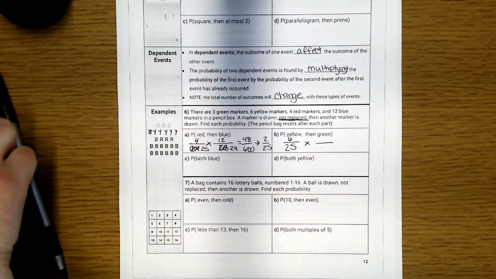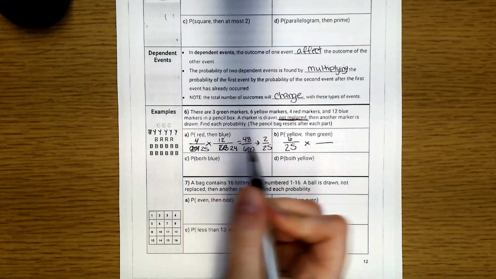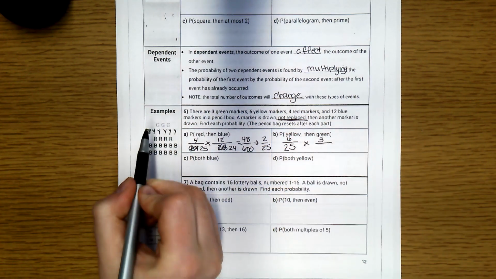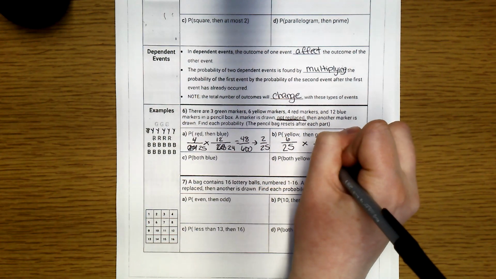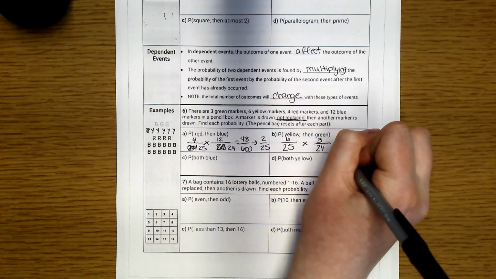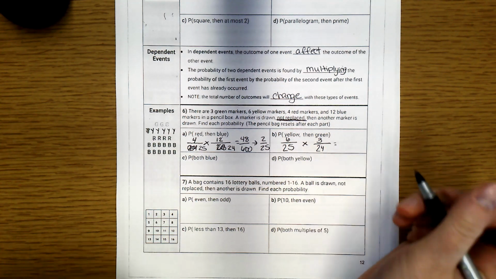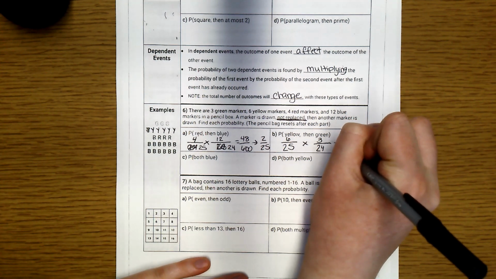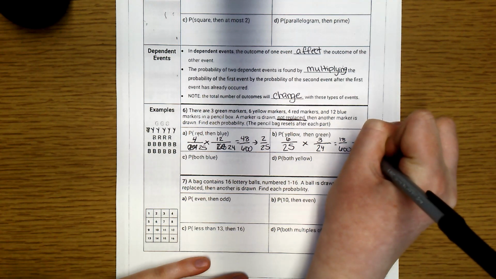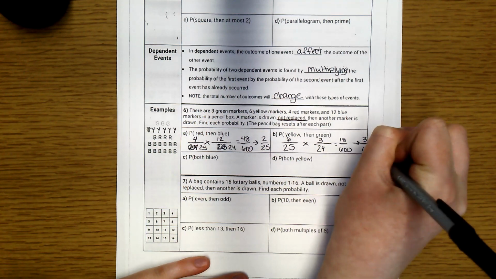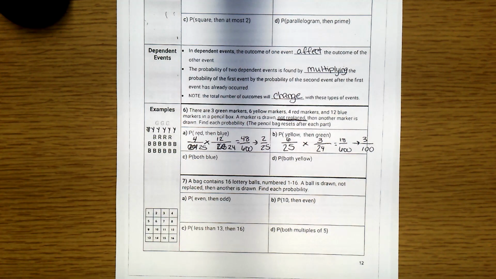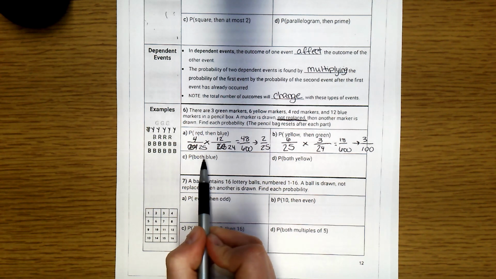Cross that guy out. I want a green, so there are 3 greens, and I've taken a yellow away, so that means I have only 24 markers instead of 25. That simplifies to 18 out of 600, which, if you have the simple version, it should be 3 out of 100.